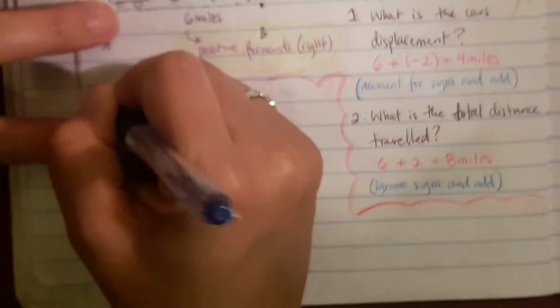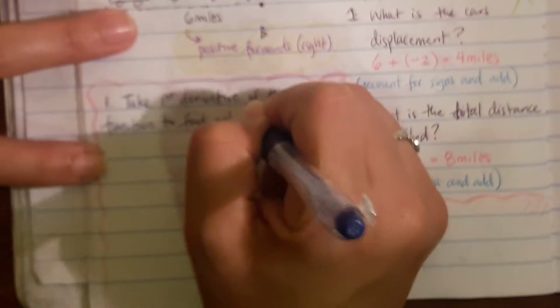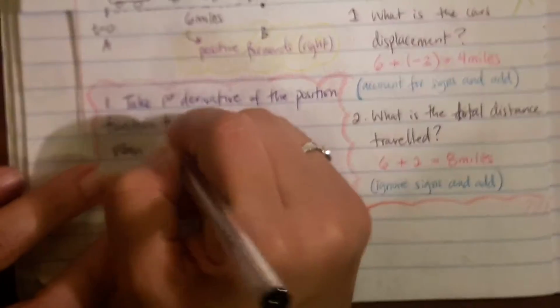Right, so I'm going to make a little space and write basically notes on what we do with the problems. Step 1: take the first derivative of the position function to find the velocity. Notice I'm saying the same thing over and over again because I'm hoping that you'll understand. The derivative of position will give you the velocity. Now, a couple of things that are new.